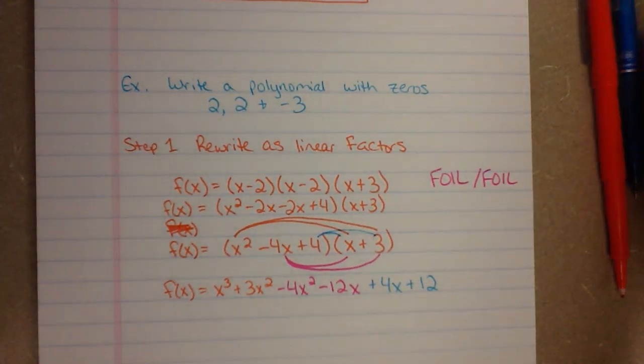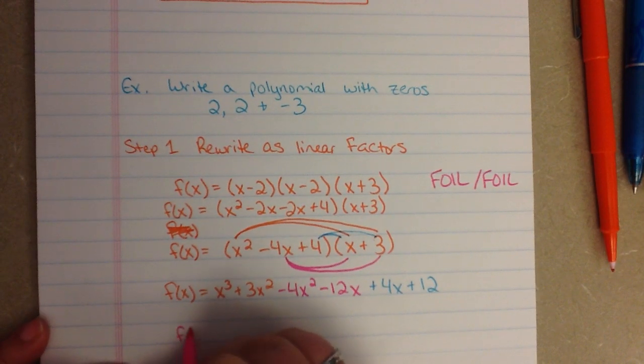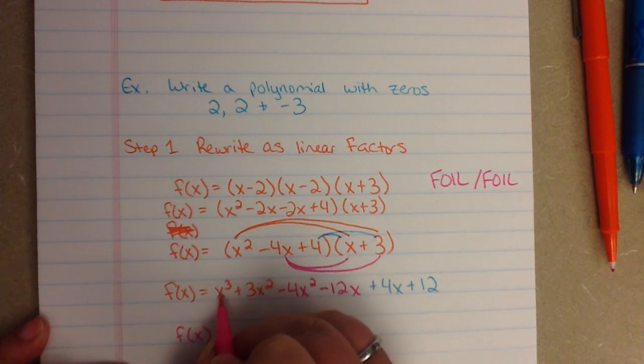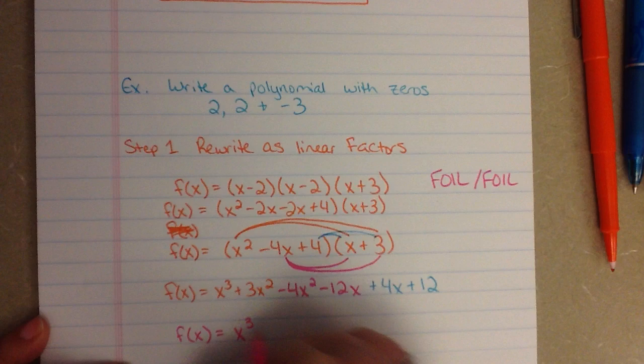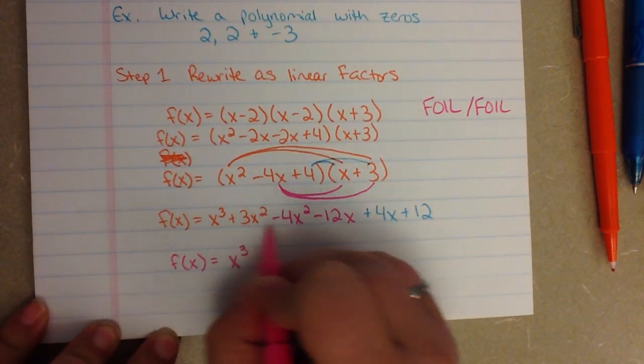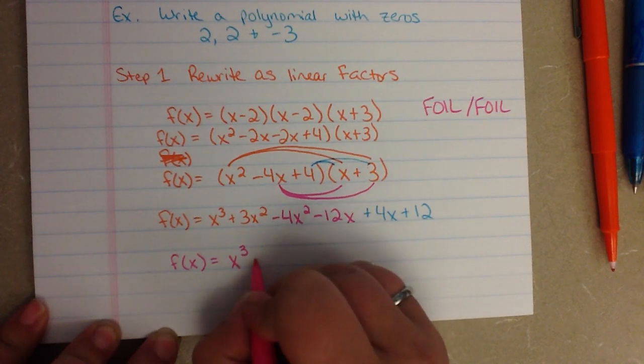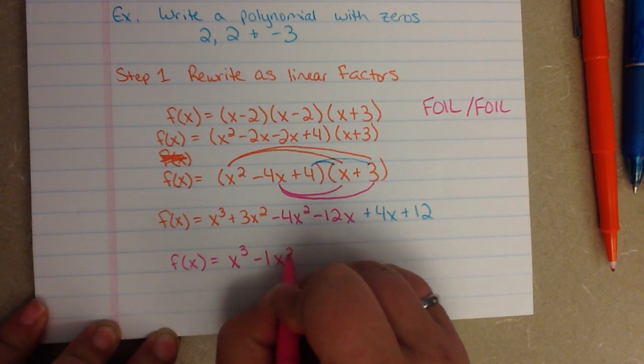Now we combine our like terms. This is the only x to the third, and in standard form it should go first, so we write that one first. I have an x squared here and an x squared here, so 3x squared minus 4x squared gives me negative 1x squared.